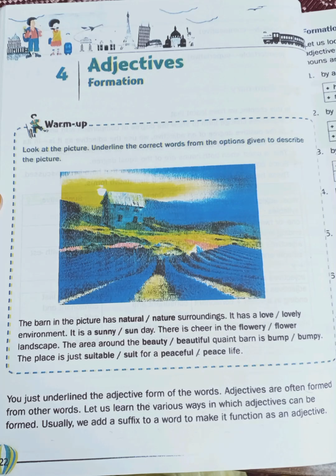Grammar Gear, Class 5, Lesson 4: Adjective Formation. Look at the picture. Underline the correct words from the options given to describe the picture. Here is a picture. The barn in the picture has natural or nature surroundings.